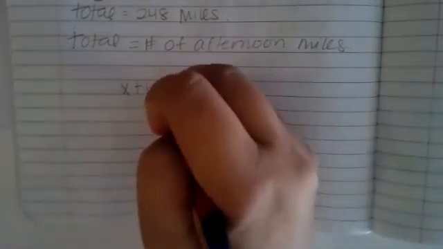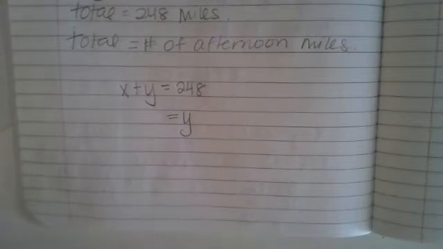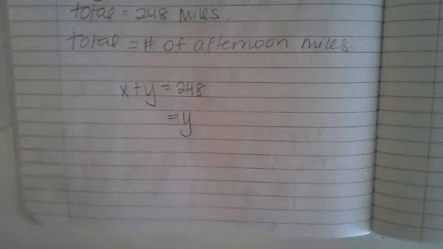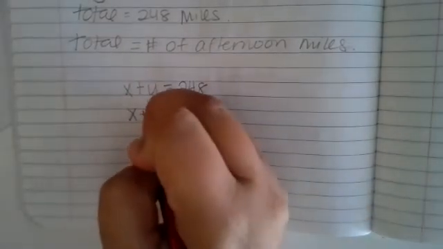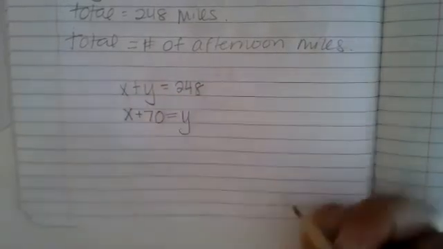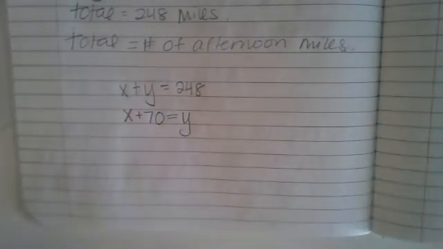Then I go back and reread: he drove 70 fewer miles in the morning than in the afternoon. So that means morning miles plus 70 extra miles equals my afternoon miles.